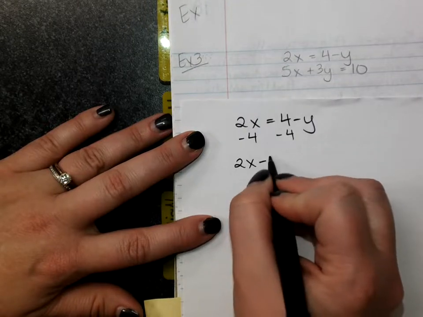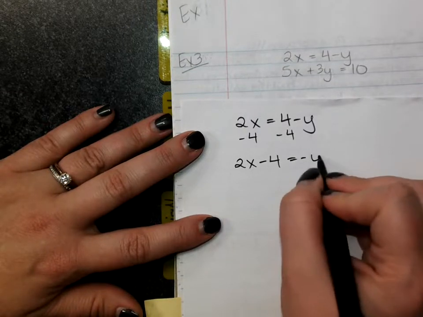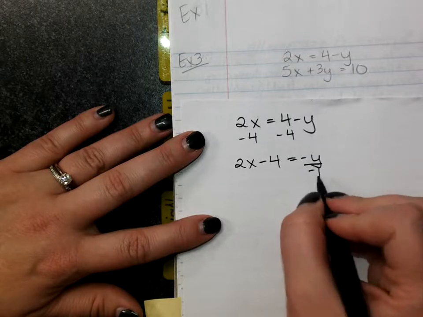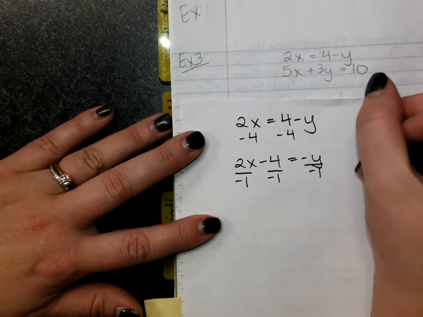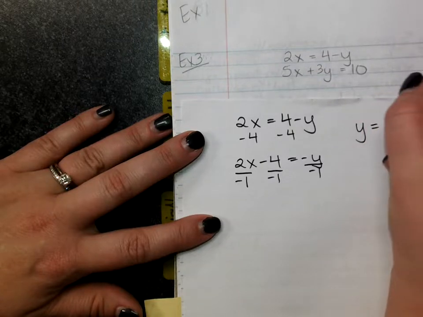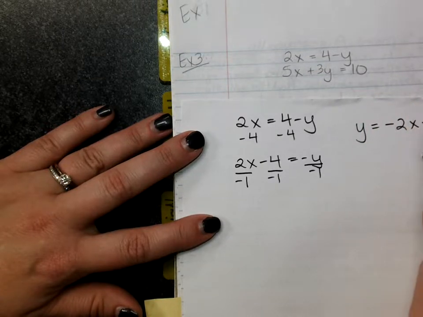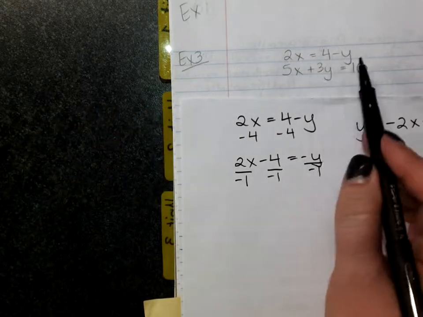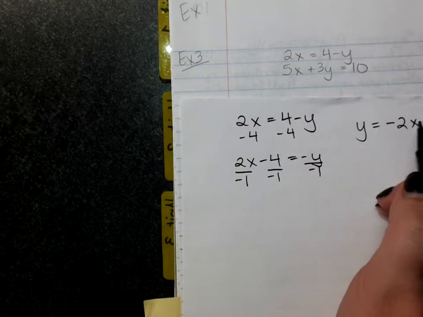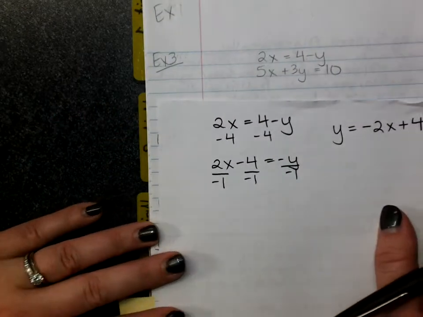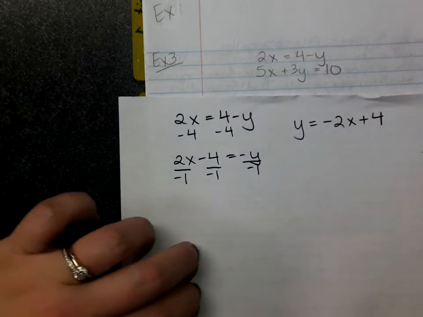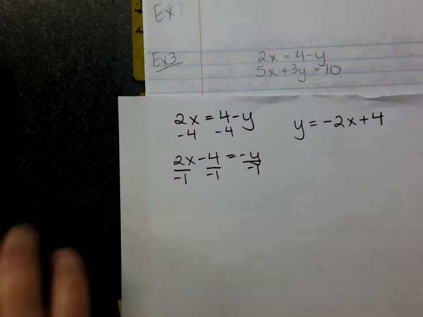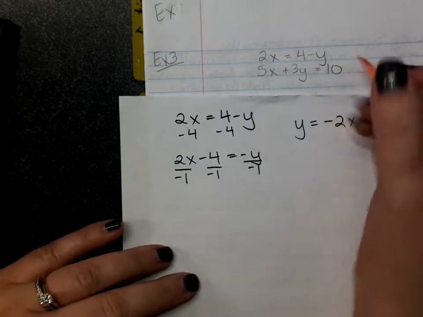That's 2x minus 4 equals negative y. Then I'm going to divide everybody by negative 1, or multiply by negative 1, to get y equals negative 2x plus 4. So I'm just rearranging that first equation so that y is isolated. Now that I have y equals negative 2x plus 4, I'm going to use that to substitute into my second equation.